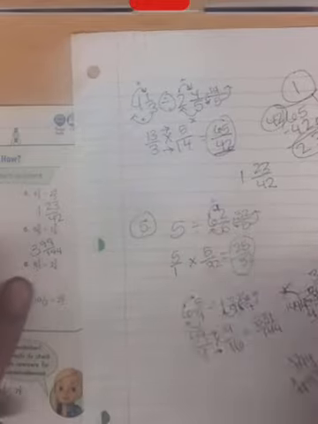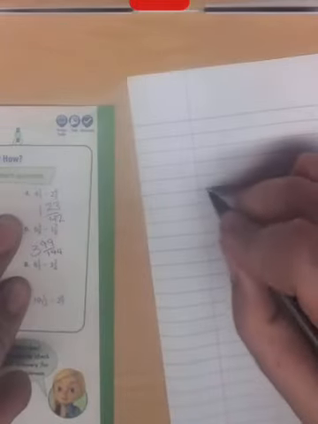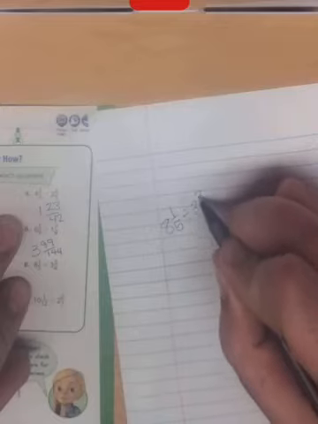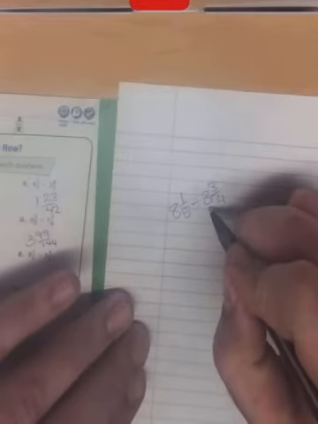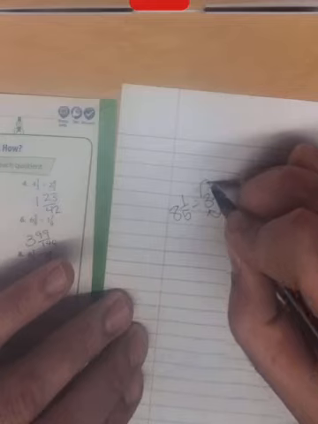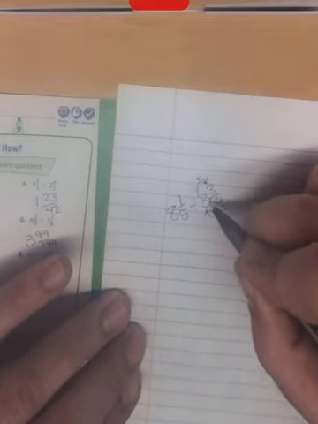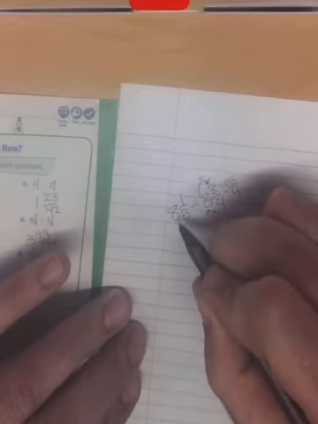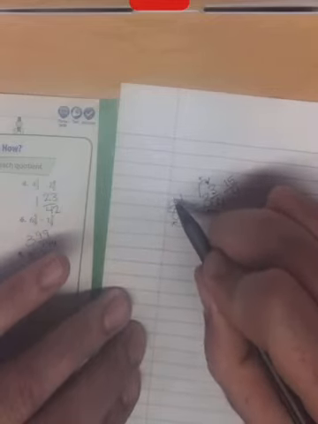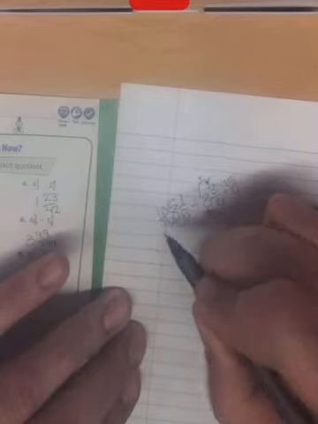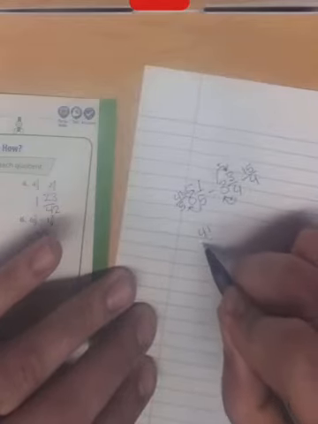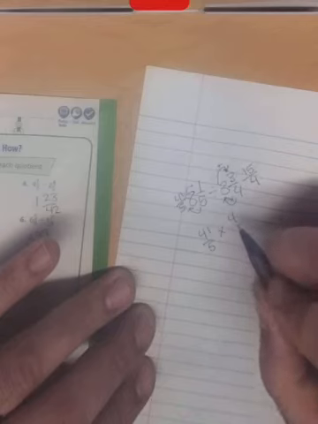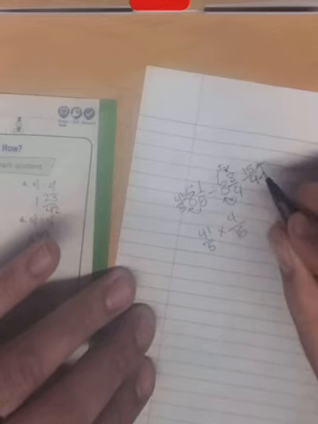Let's do another one together. Let's do number 8. 8 and 1/5 divided by 3 and 3/4. Multiply, add. 12, 13, 14, 15 over 4. 40, multiply, add. I get 41 over 5. So 41 over 5 times 4 over 15, because I flipped my second fraction.